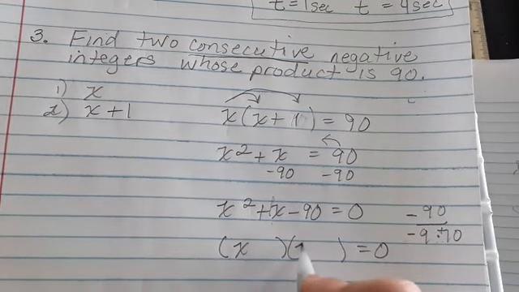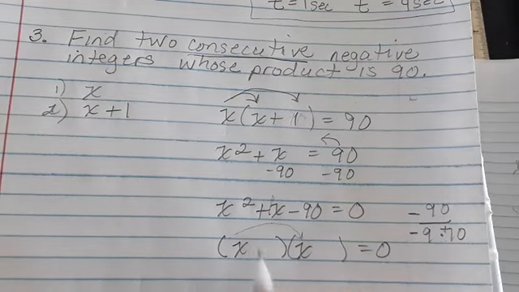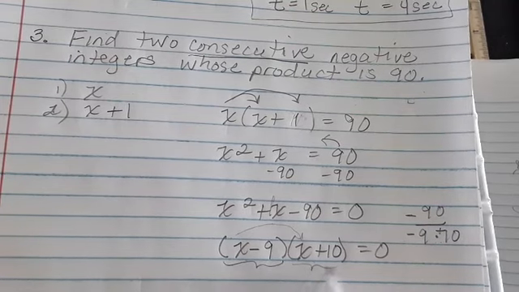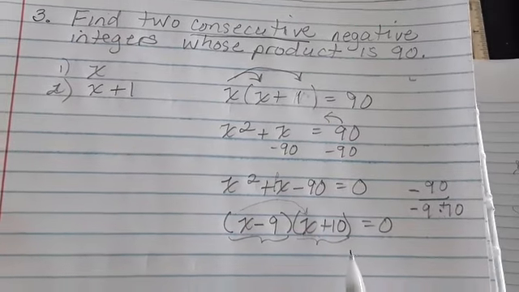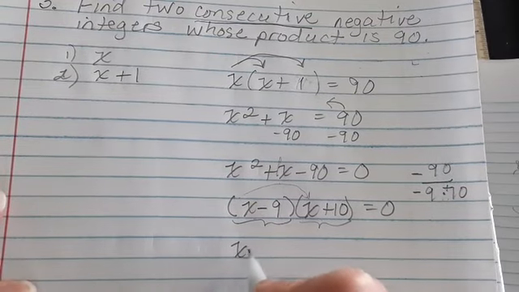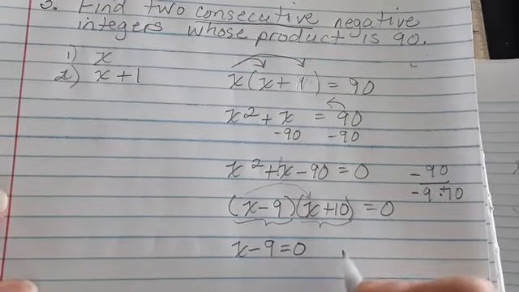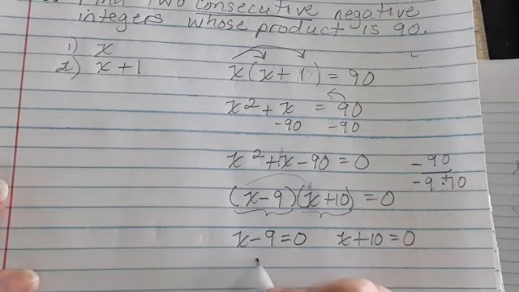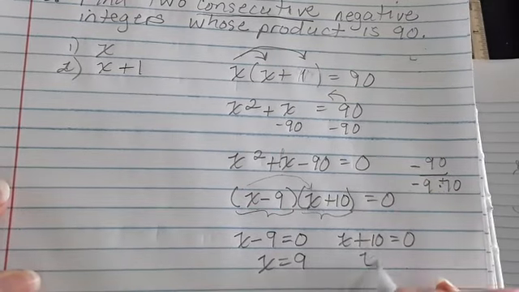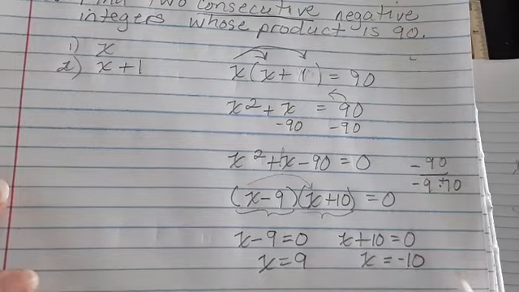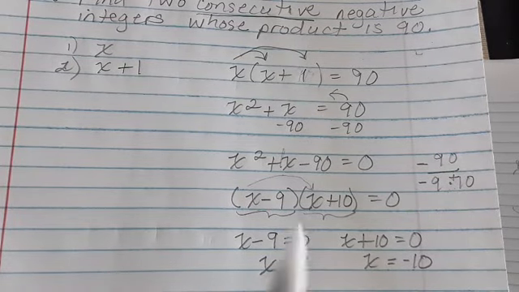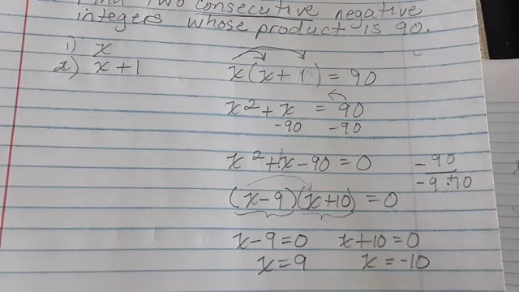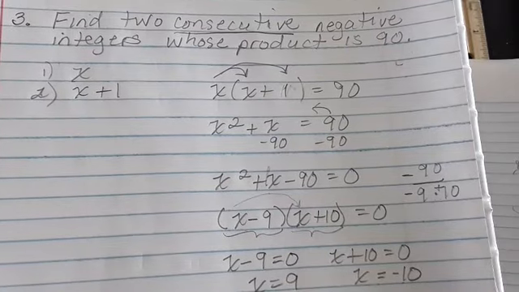So if I put my x's in, when I FOIL, I get x squared. One will be a minus 9, the other will be a plus 10. I am multiplying two values and getting 0, so one of these factors must be my 0. So either the x minus 9 is going to be my 0, or the x plus 10 is going to be my 0. This would get me a 9. Subtract 10 for this one, and I would get a negative 10. So these are both correct answers to this equation, but again, go back, since it's a word problem, you need to make sure that the answer you choose fits what's going on in the word problem.